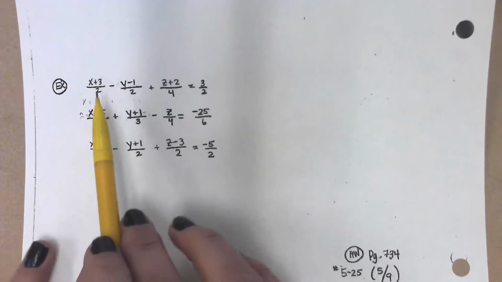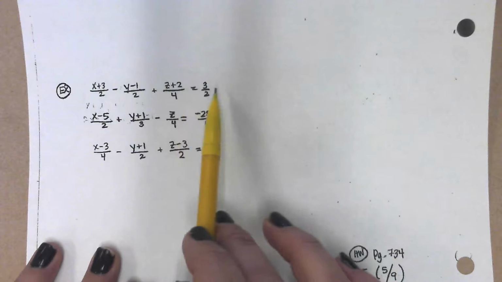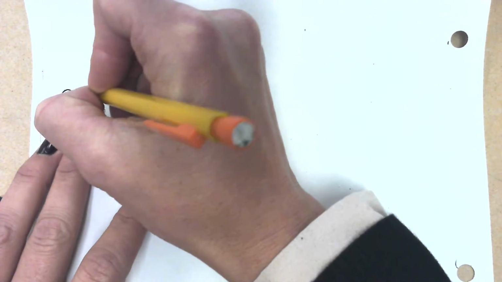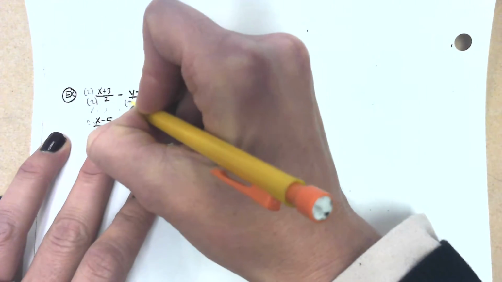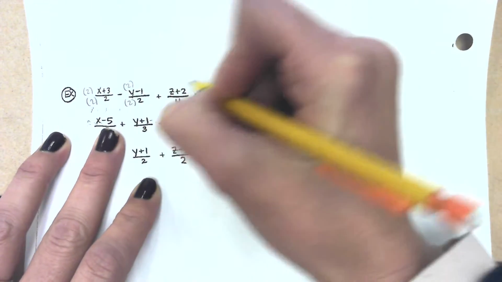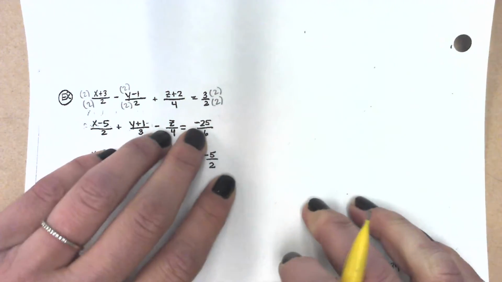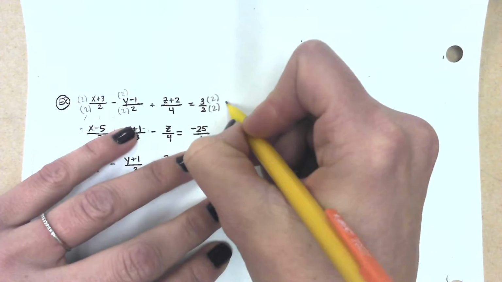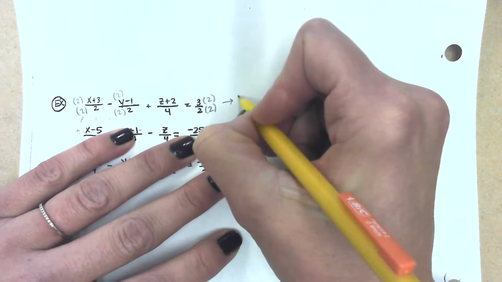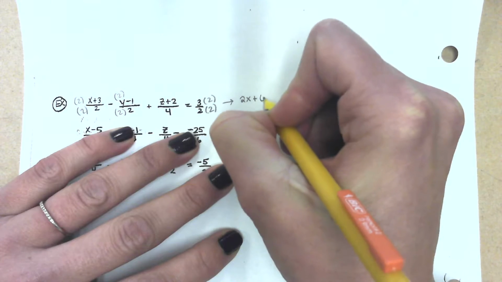So what would that common denominator be here? 4. So this one gets multiplied by 2 over 2. This one gets multiplied by 2 over 2. This one gets multiplied by nothing. This one gets multiplied by 2 over 2. So in our numerator we distribute, you get 2x plus 6.